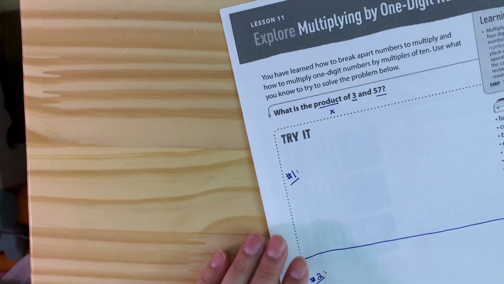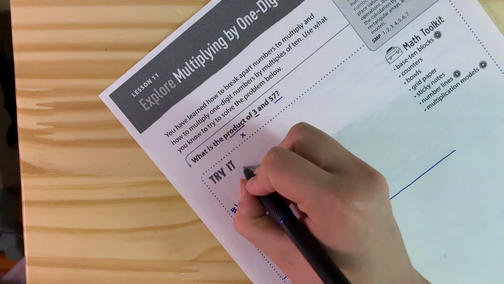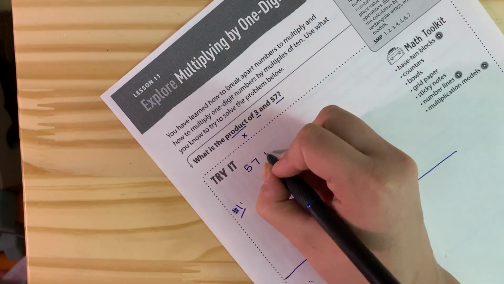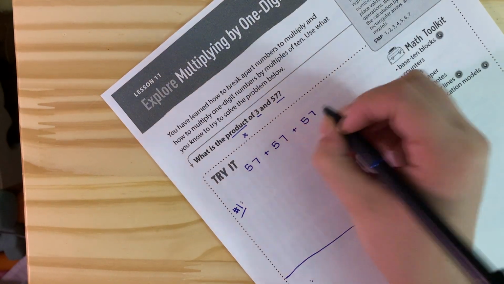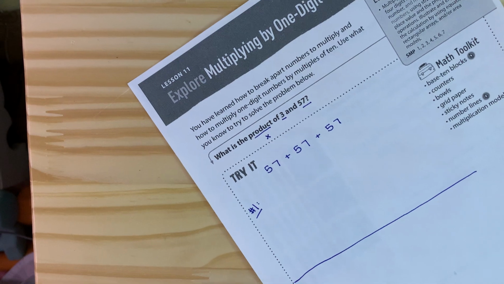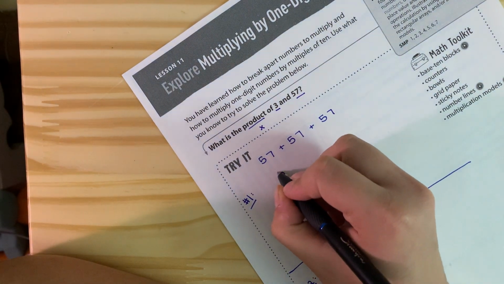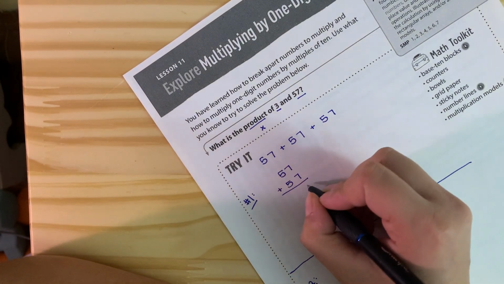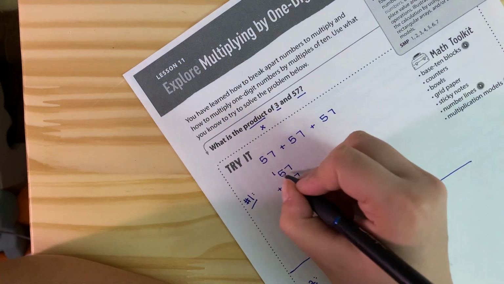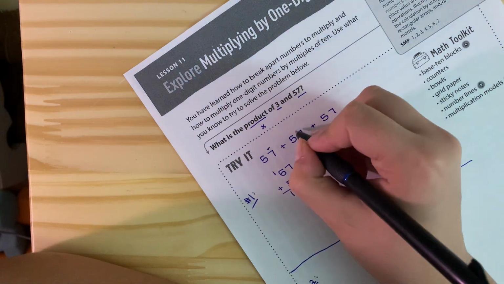For option 1, we know multiplication is just repeated addition, so we can add 57 three times, because 57 times 3 is equal to 57 plus 57 plus 57. If we add these up, I'm going to stack them so it gets a little easier. We have 57 plus 57: 7 plus 7 is 14, 5 plus 5 is 10, plus 1 more is 114. So we have these two added.